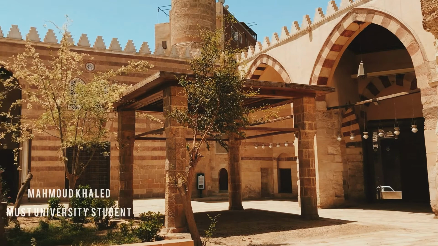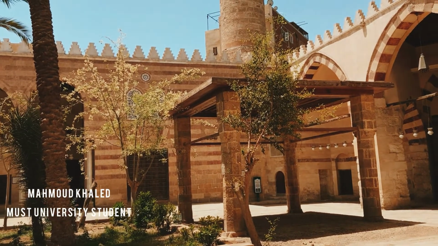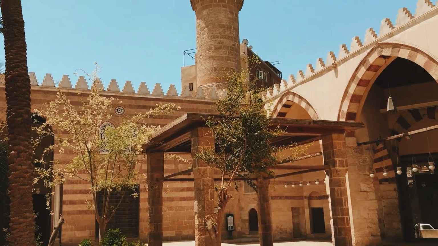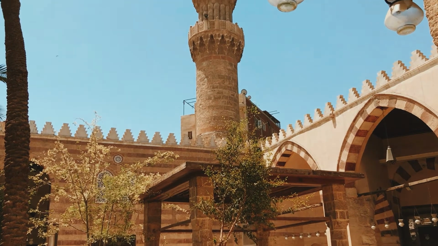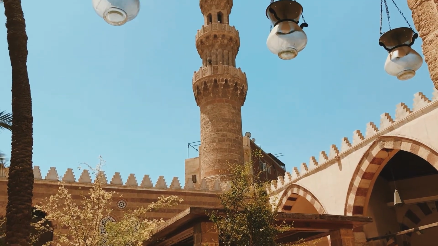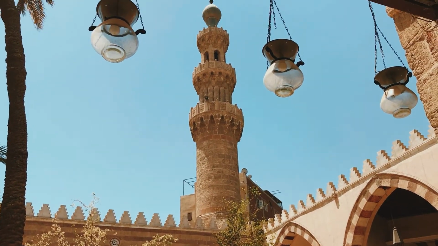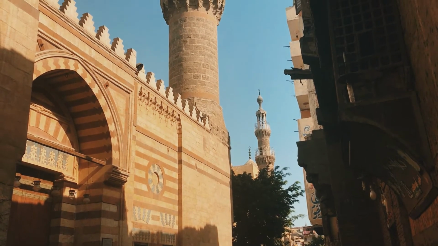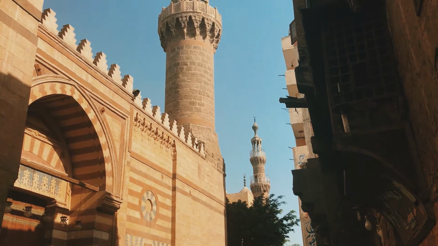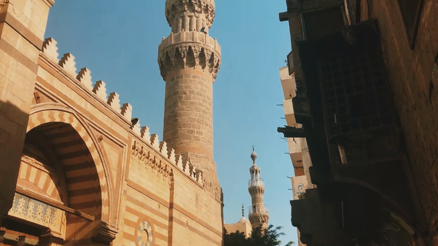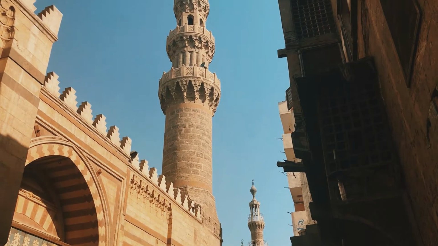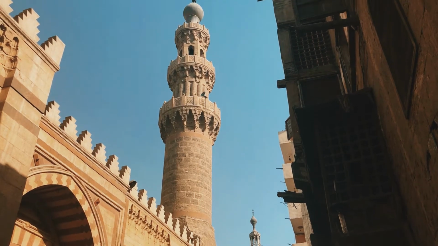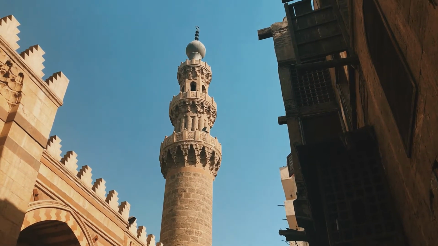Before entering the mosque, we can notice a significant minaret. Aqsumqur wanted to build a unique and different minaret from other minarets that adorned the sky of Cairo. The minaret contains 3 balconies. Each balcony is supported by muqarnases. In Islamic religious architecture, the minaret is the place from which the faithful are called to prayer 5 times each day by the muezzin.